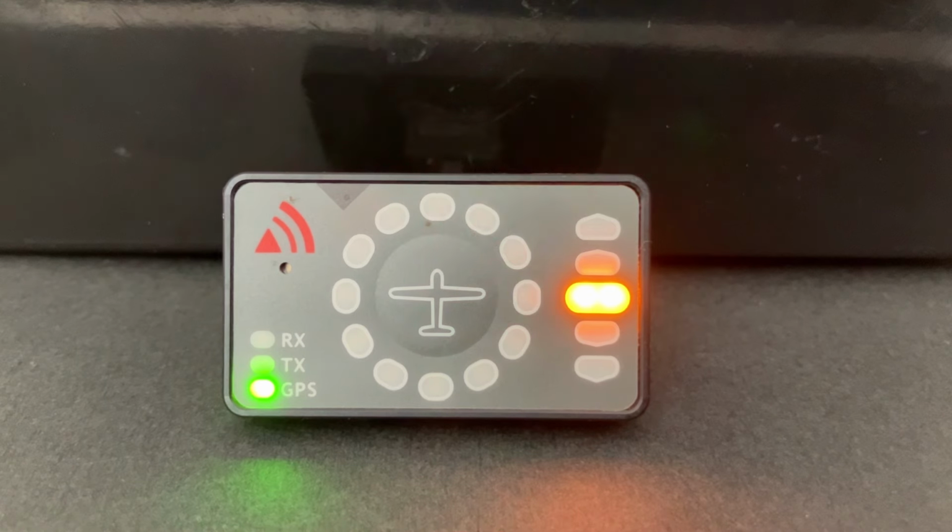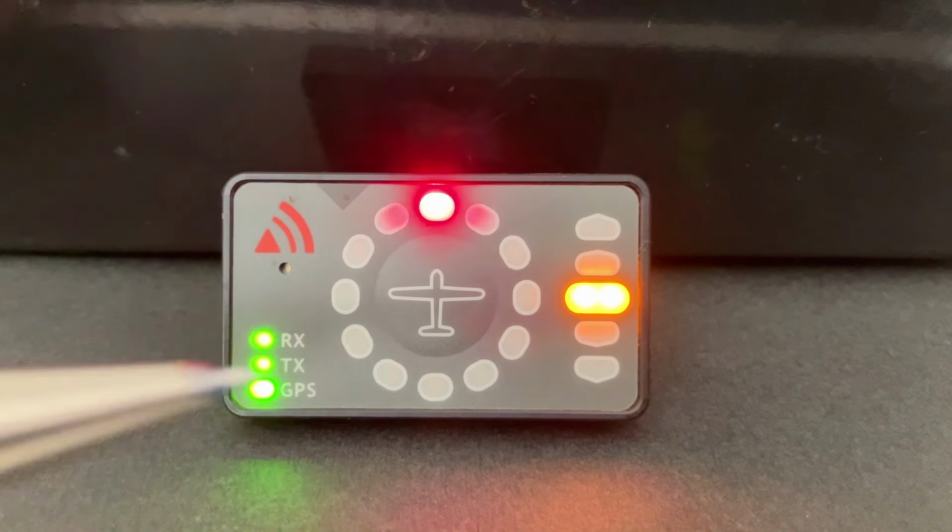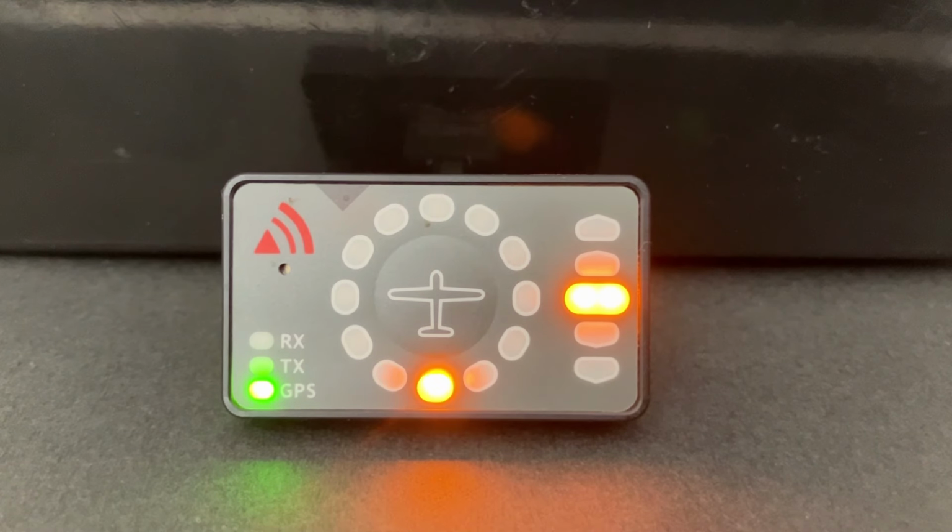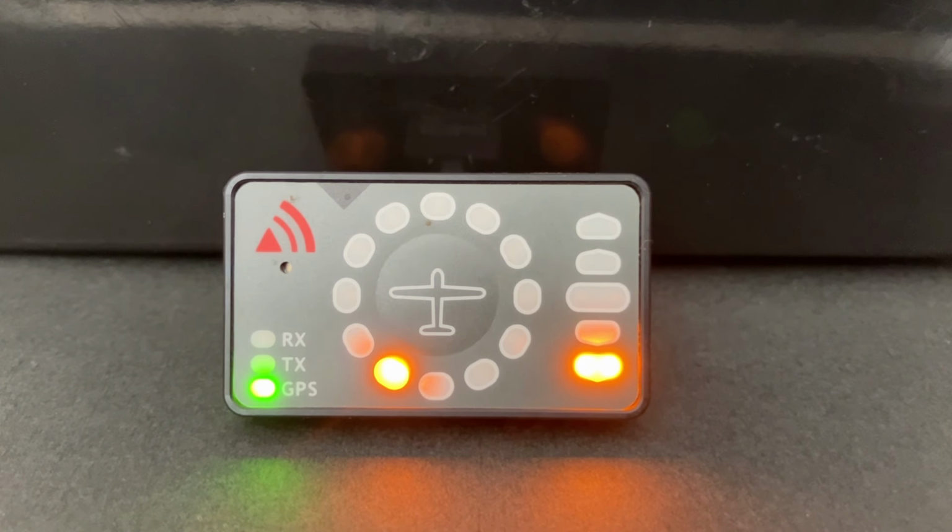Now we're at a level 3 alarm, 8 seconds to collision, and the aircraft is directly in front of us at our level. Look out! And the aircraft has now departed behind us.